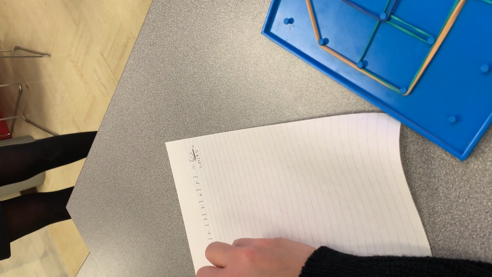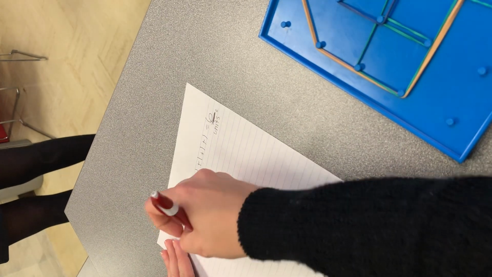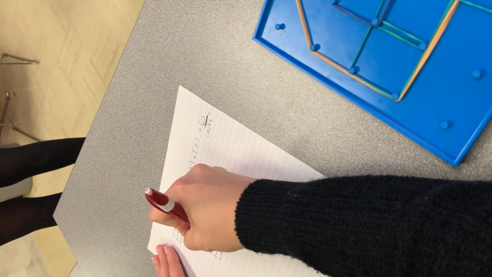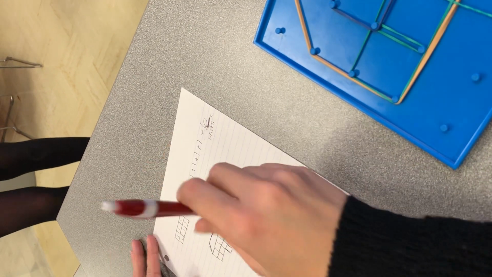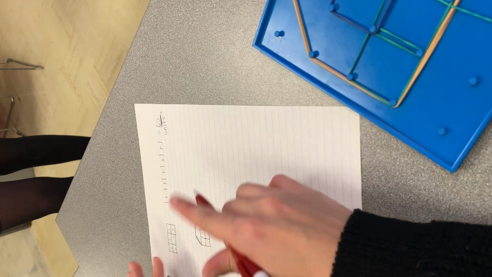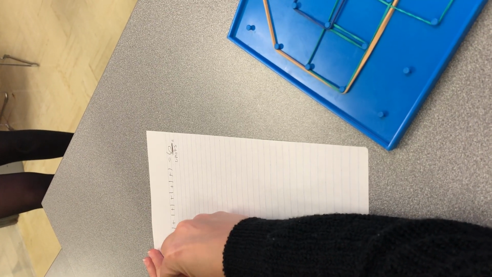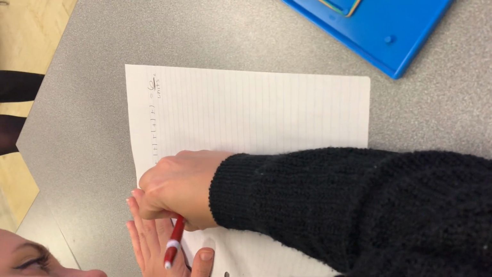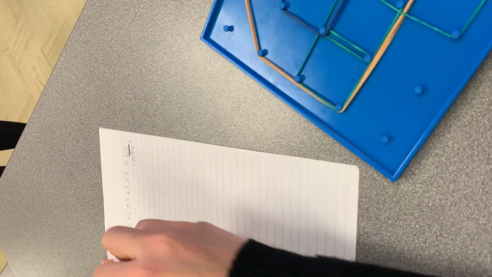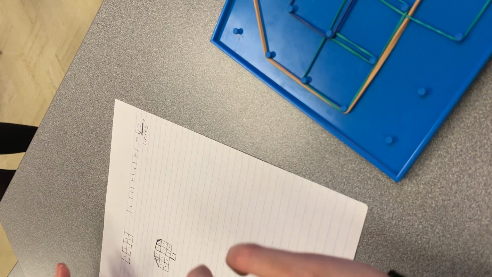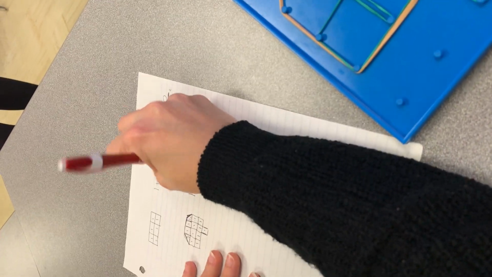What shape is this? This is a funny shape. That could be considered a polygon. Does anyone remember what a polygon is? Well, I don't know, but I know poly means a lot. A polygon is any two-dimensional shape whose sides are made up of straight lines. Okay. 1, 2, 3, 4, 5, 6, 7, 8, 9, 10, 11. And 2 halves is a 12. Great job. 12 units squared.